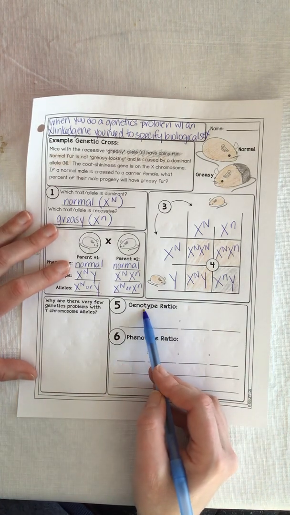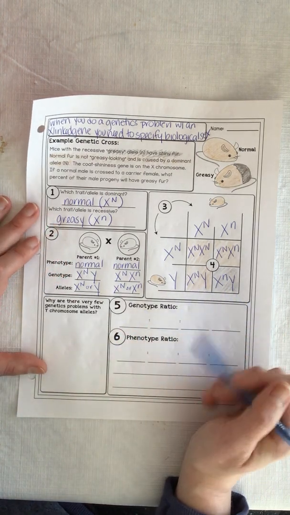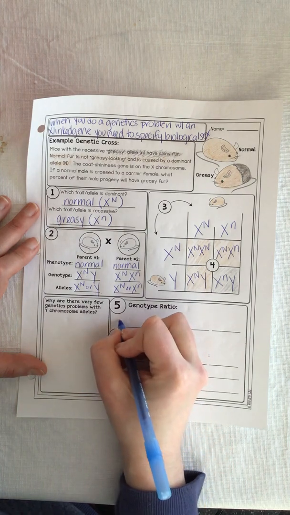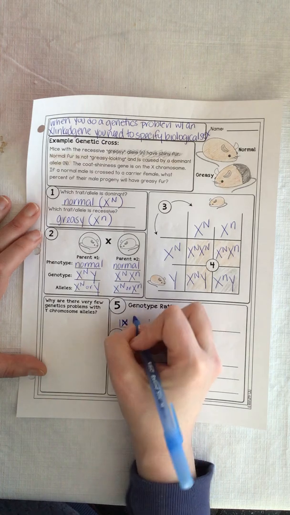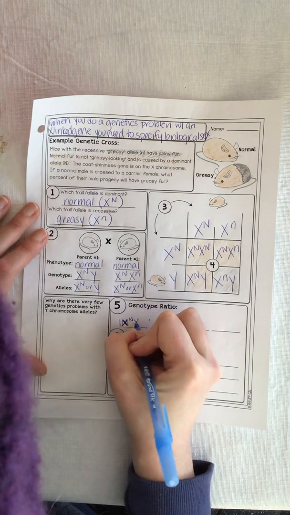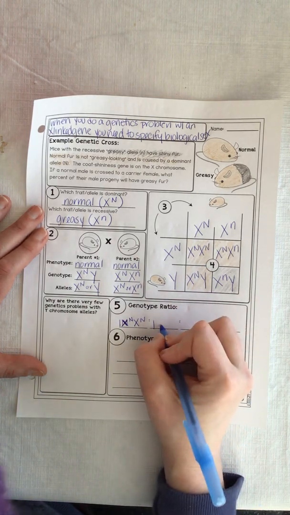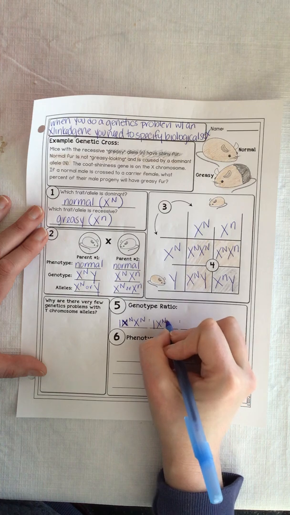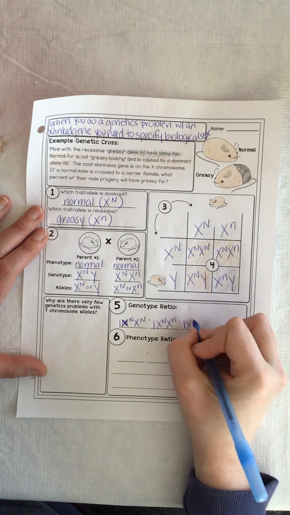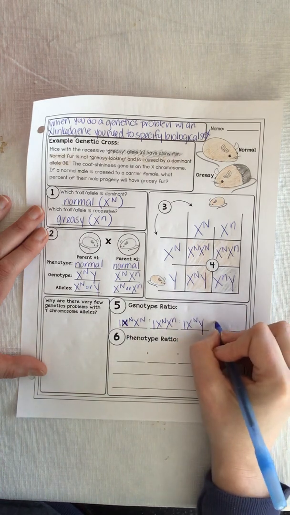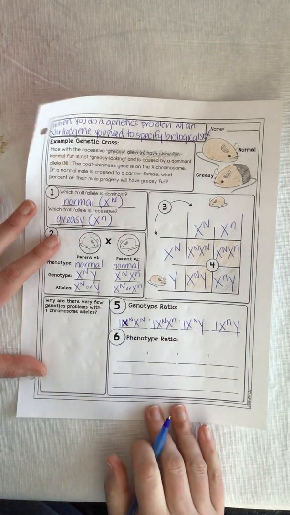So now our genotypic ratio is going to be slightly different because we need to denote which biological sex each is going to be. So we're going to have one X capital N, X capital N, one X capital N, X lowercase n, one X capital N, Y, and one X lowercase n, Y.